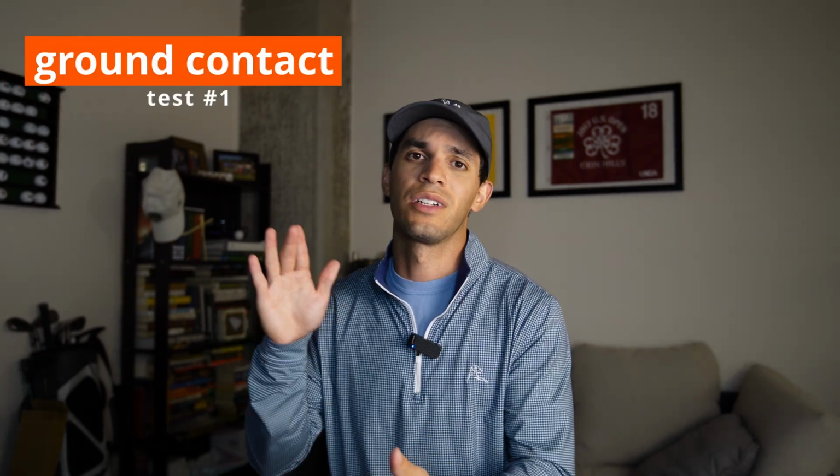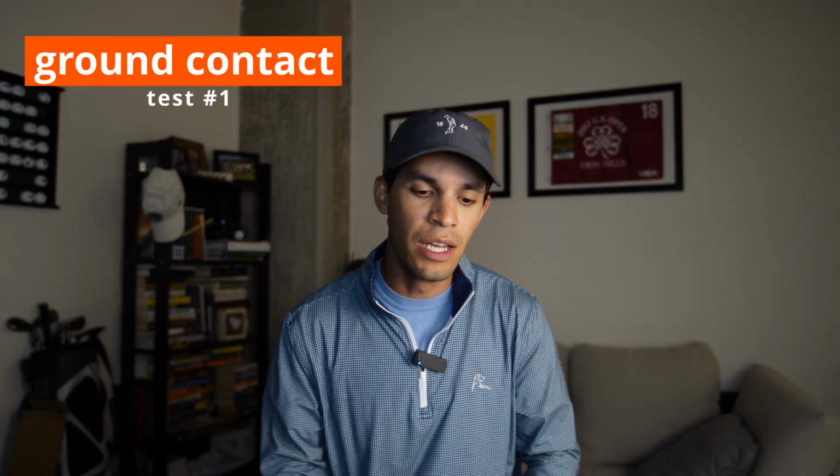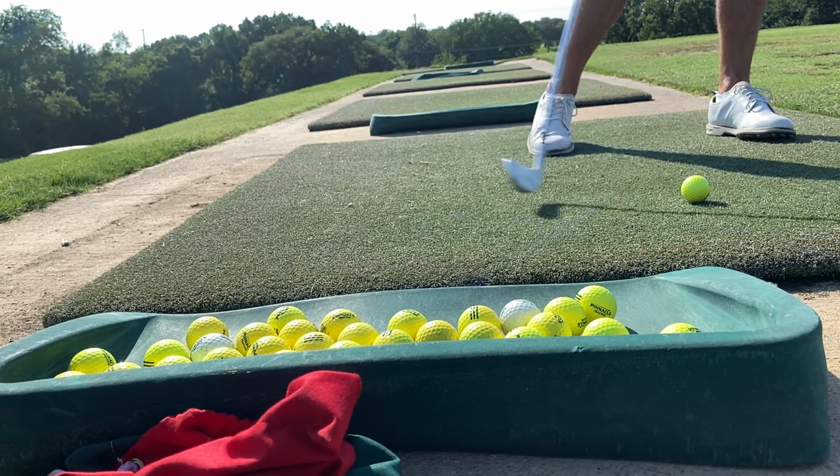Let's go one by one, and then we'll go over how we test for each of them. So the first thing is ground contact. Where is your club face interacting with the ground? If it's behind the ball, you call that shot a fat shot. If it's way in front, or you're not even making contact with the ground, then it's very thin. Ideally you want to hit the ball and directly contact the ground right after. That would be perfect ground contact.